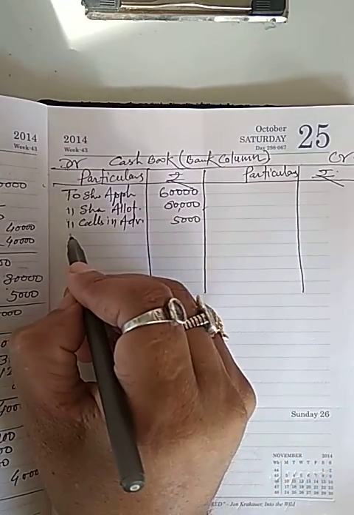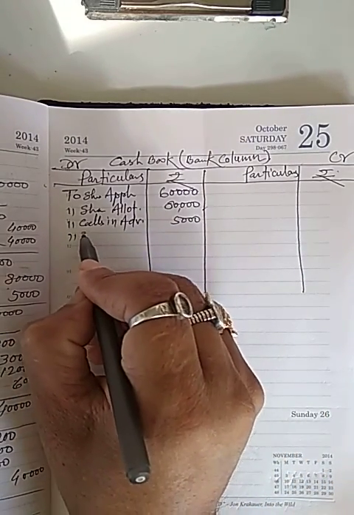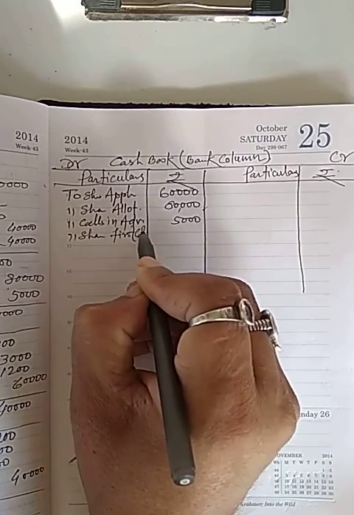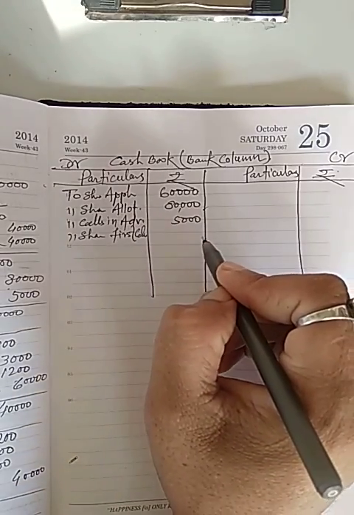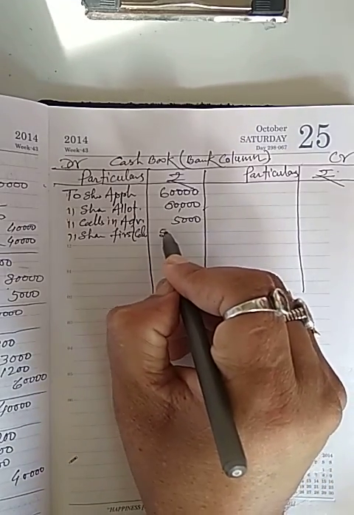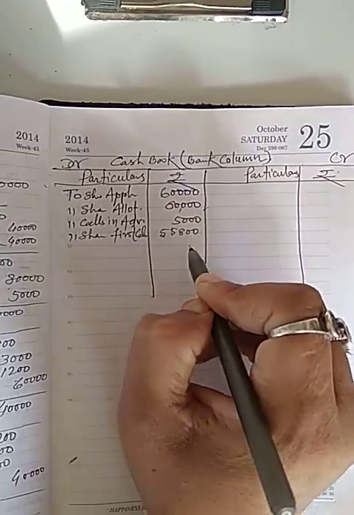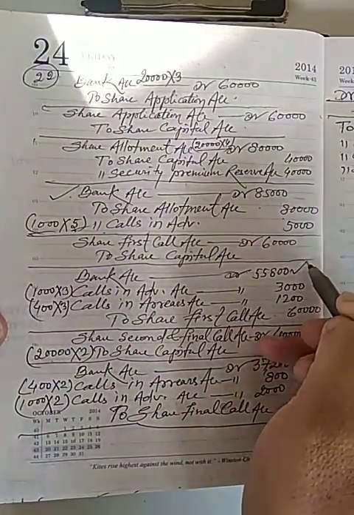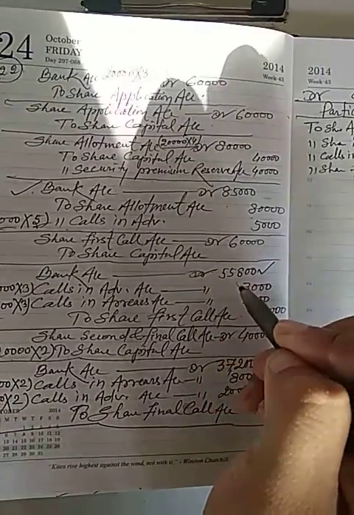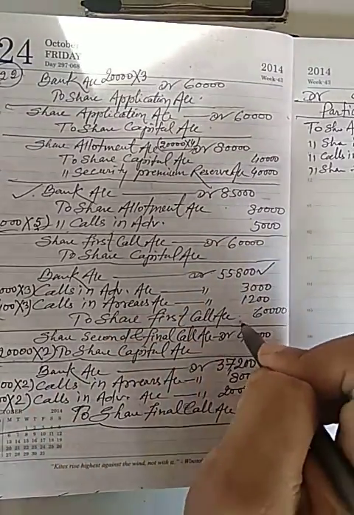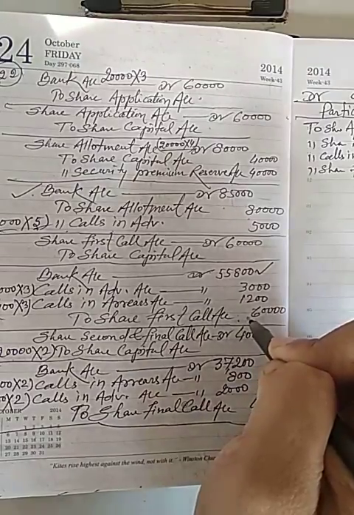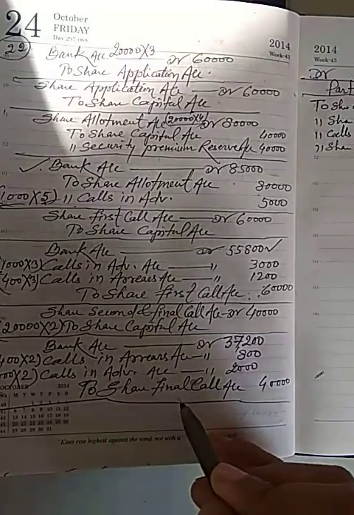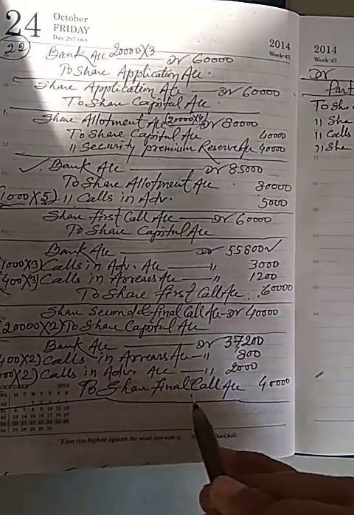Now to share first call account will be 55,800 only, because I have received only 55,800 on share first call account, you can see. It is the same in case of second call and final call also.